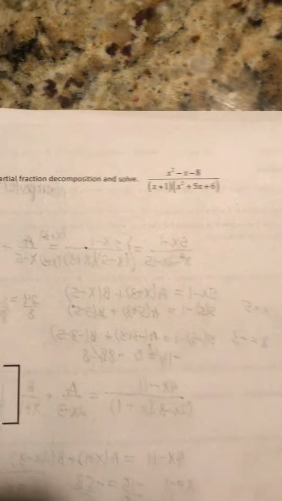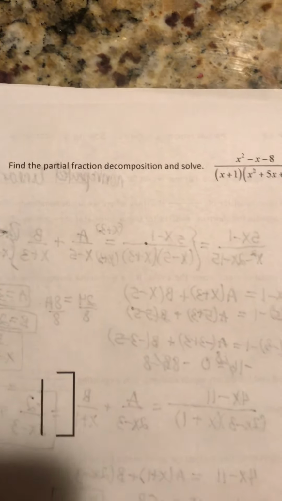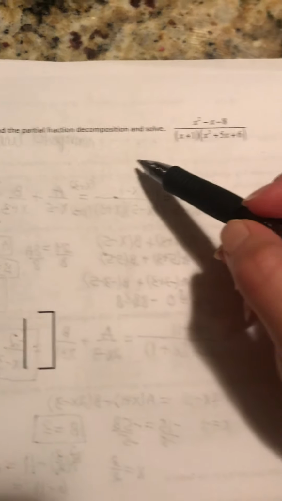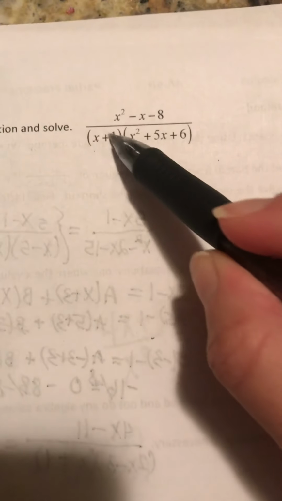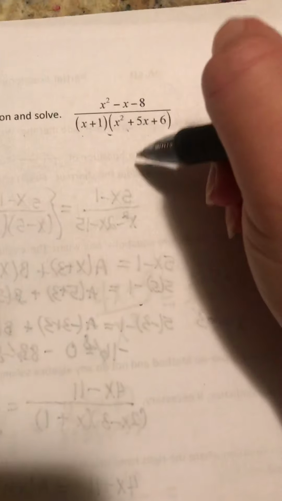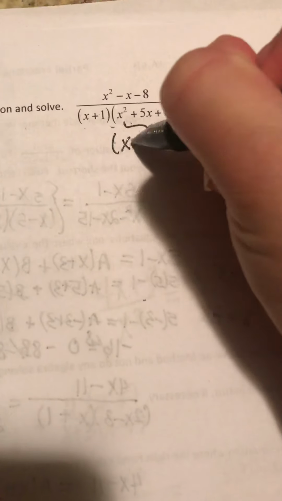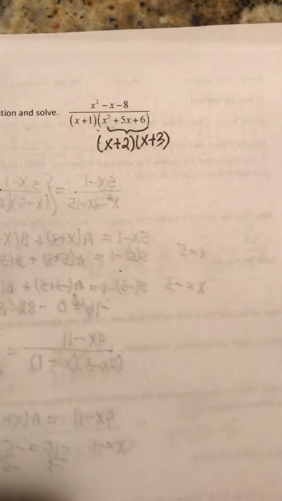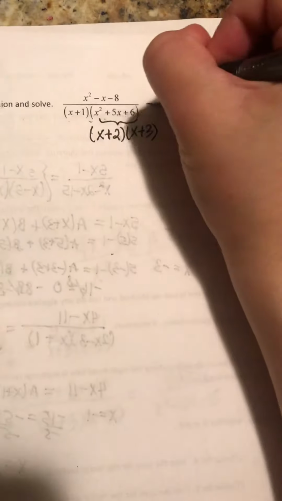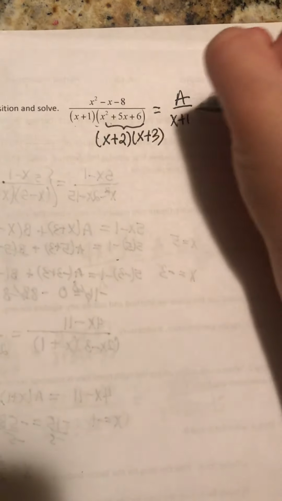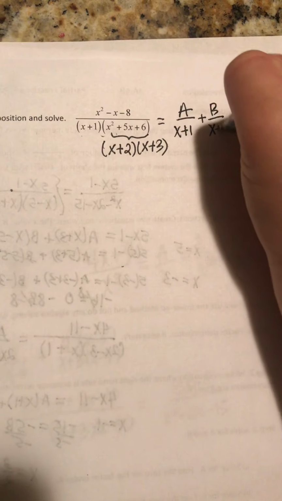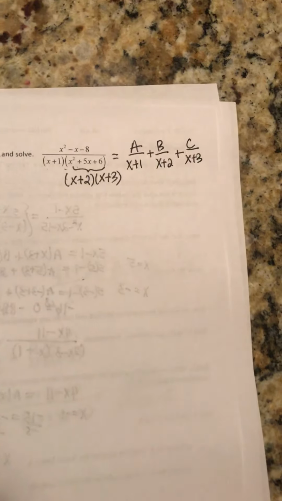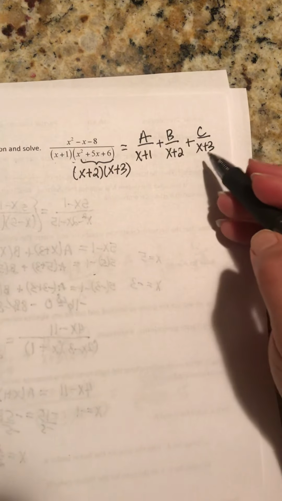All right, last one on the back. Remember, we're skipping page 2, but same thing. It says find the partial fraction decomposition and solve. We want to find the constants. This one's a little different because we are given a linear and a quadratic, but I think this quadratic is factorable: x plus 2 and x plus 3. So let's write that one out. We've got 3 linears. So it'd be A over x plus 1 plus B over x plus 2 plus C over x plus 3.